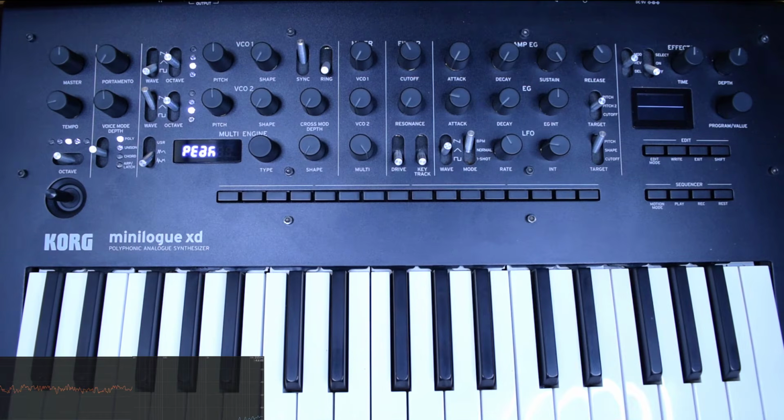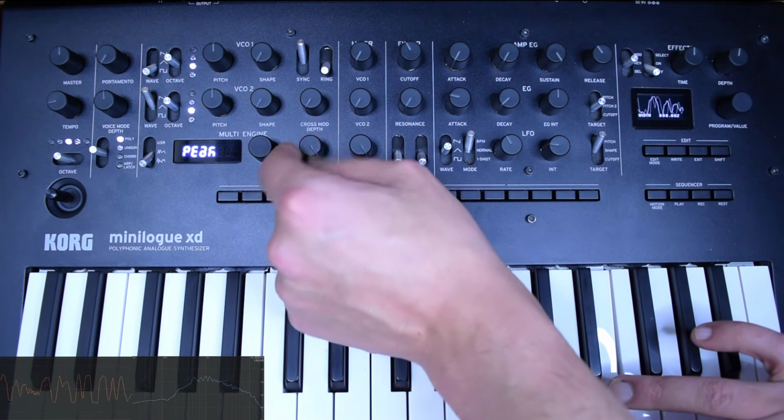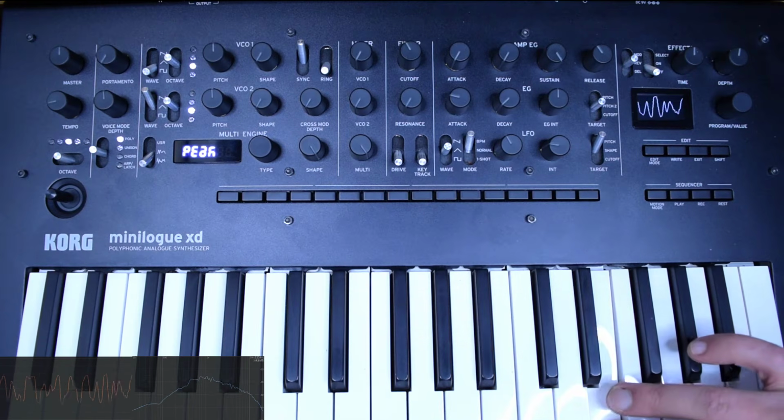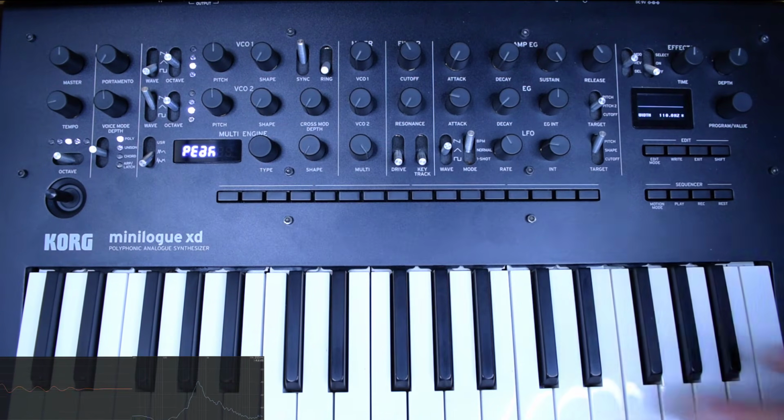Now, if you go to the next one, it's going to be peak. What peak is, is a bandpass. And if I go right there, of course, you're going to get more on that one because you're going up on that peak. And if you go down, you're just going to get much less.